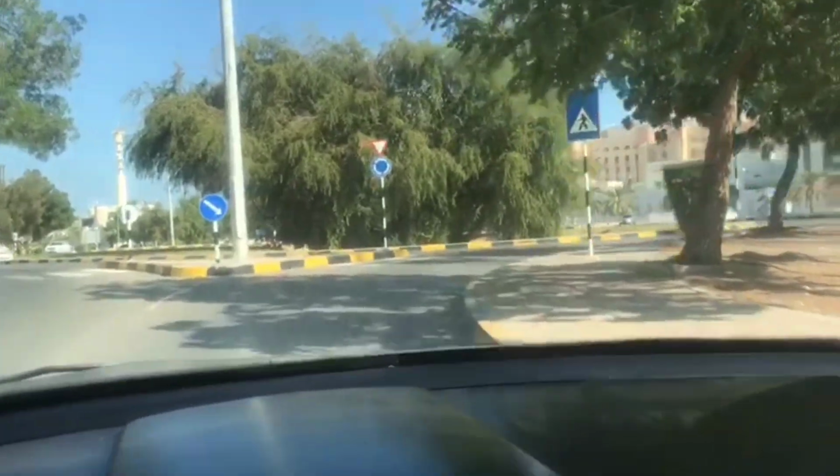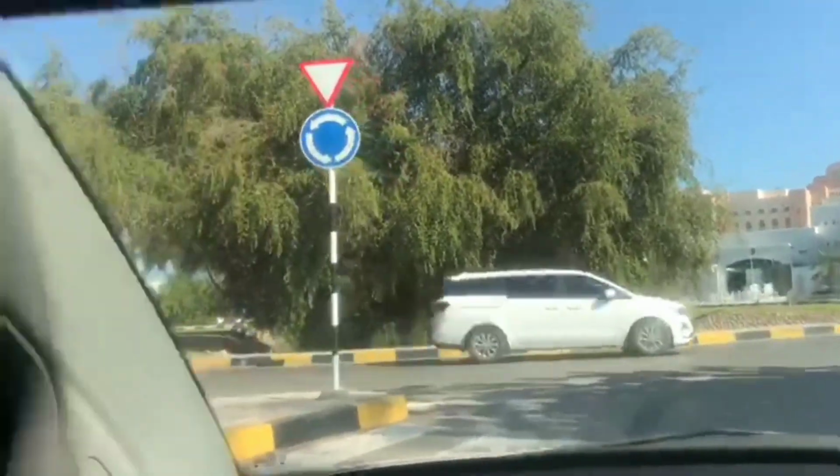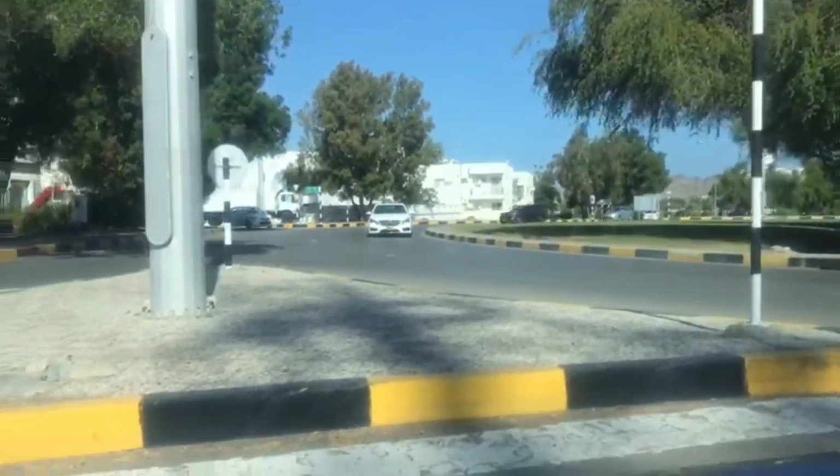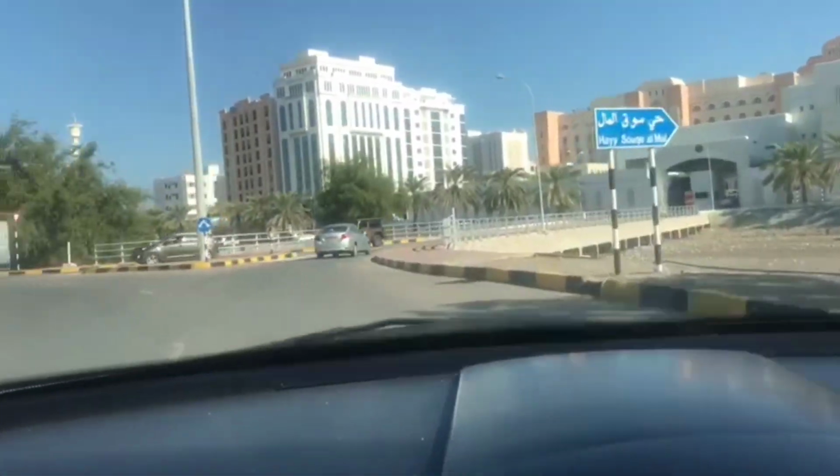Alright guys, now I'm entering the roundabout forward or straight, and I'll be in the right lane. In the right lane, it doesn't need a signal. Yes, you need to check from the left. If there is a car coming from the left, you need to stop. If there is no car, continue driving. And in the middle of the roundabout, you need to give a signal for exiting the roundabout.